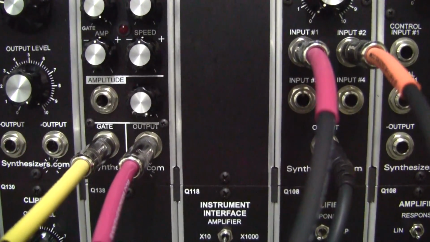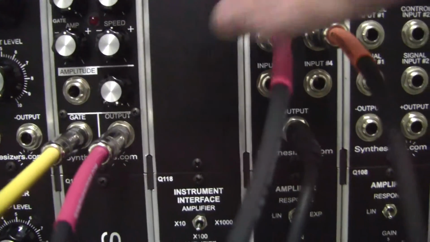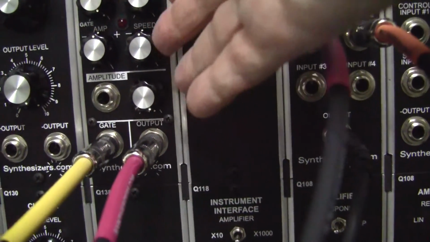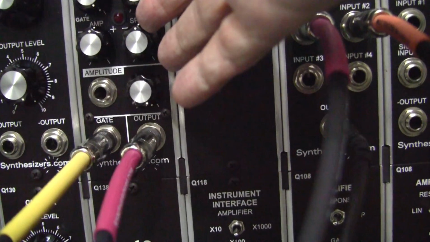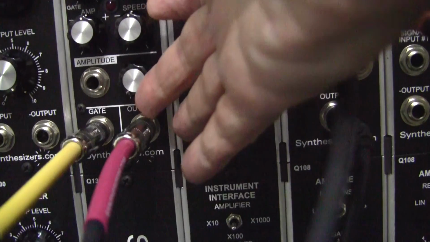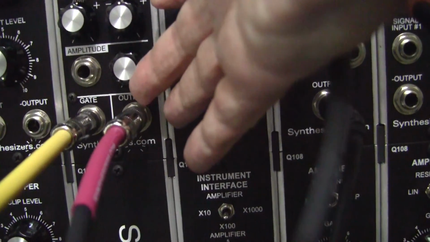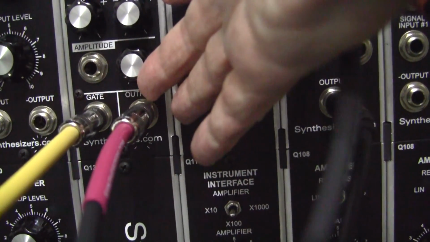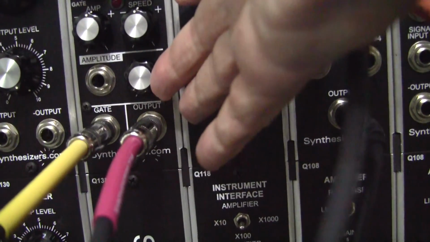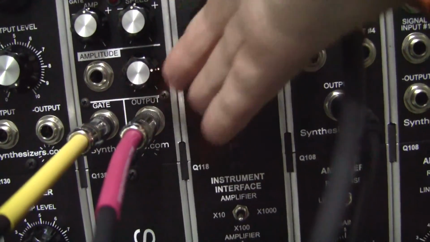So set this amplitude control to maximum if you're only regulating the speed, and if you're regulating the speed and the amplitude, back it down to, what's that, 3 o'clock? Back it down a quarter turn there.